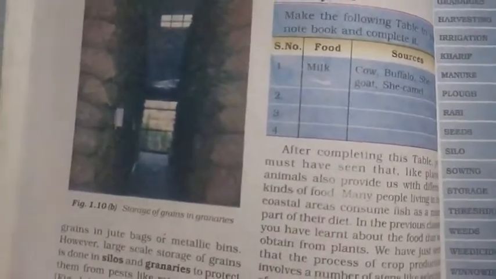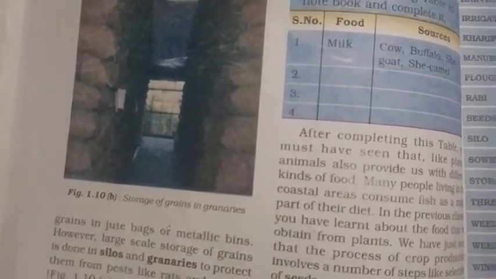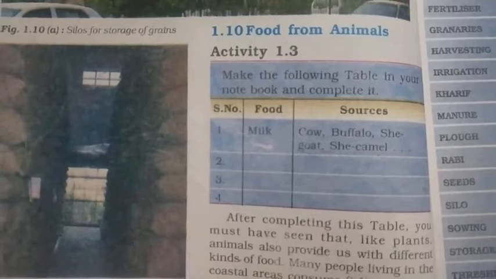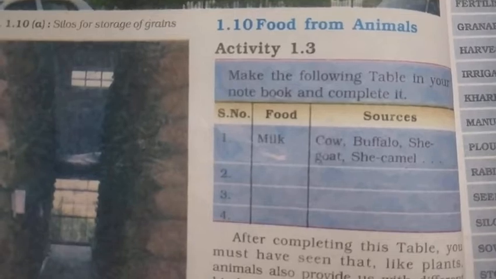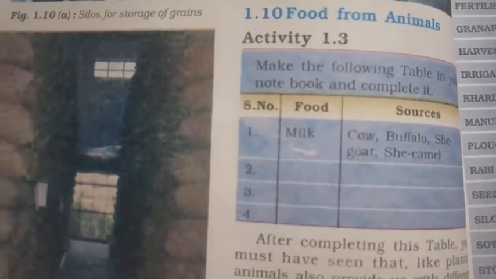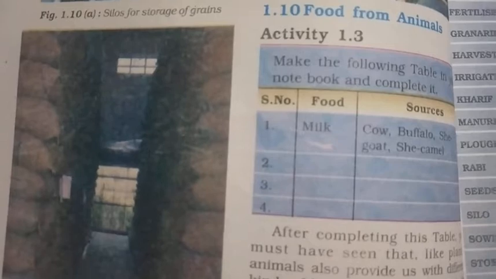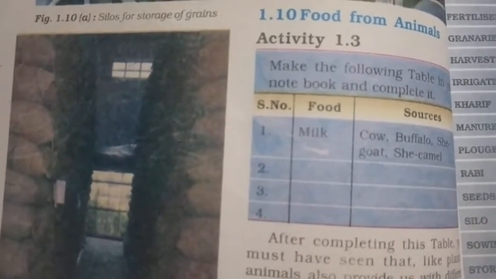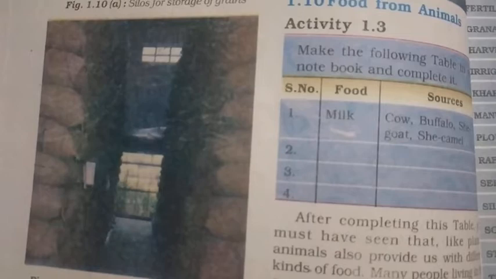Not only does food come from plants, human beings also depend on animals for food items. We utilize animals for meat, eggs, milk, and also honey. They are very helpful for human beings. The rearing of these animals for the profit of human beings is called animal husbandry.